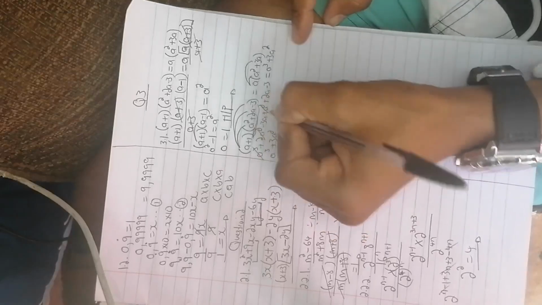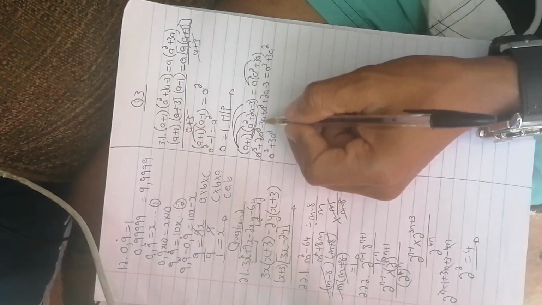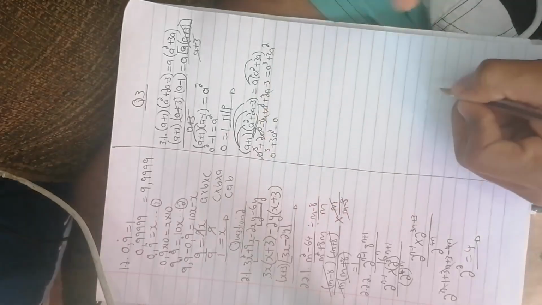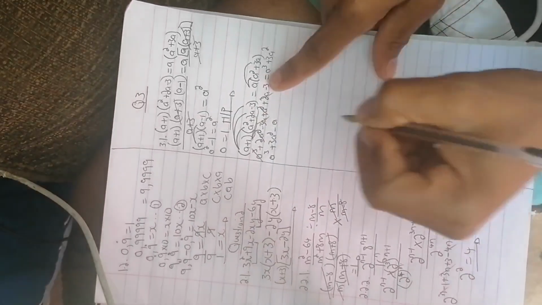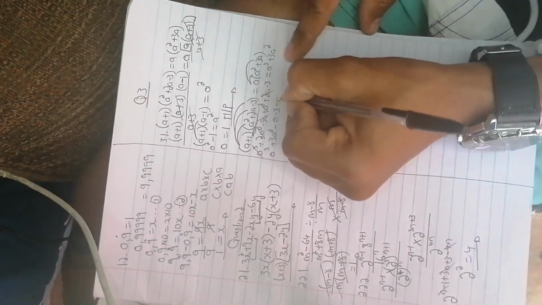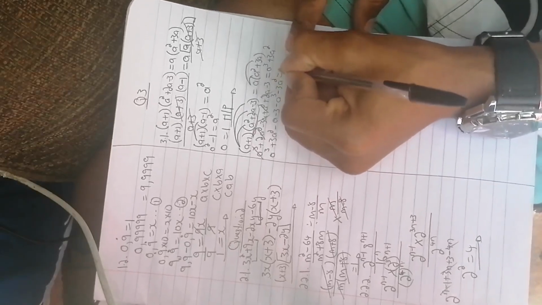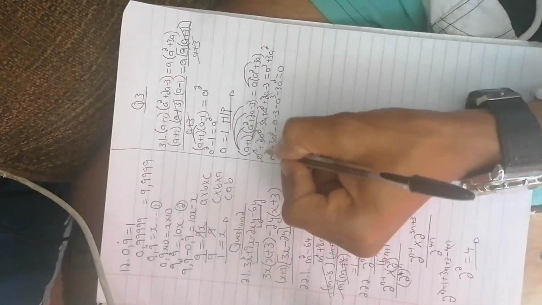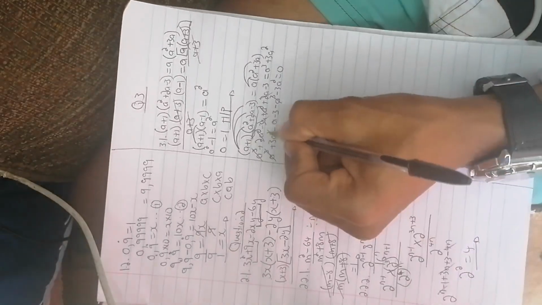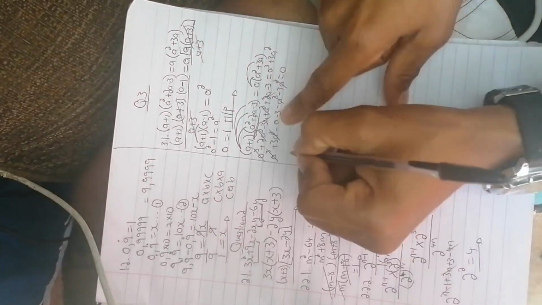Let me just cancel these ones so that I don't make any mistake. Minus 3a plus 2a is minus a, and I have my minus 3. Immediately I take this to the other side, this to the other side, and I'm left with 0, and this and this cancel one another, this and this cancel one another.